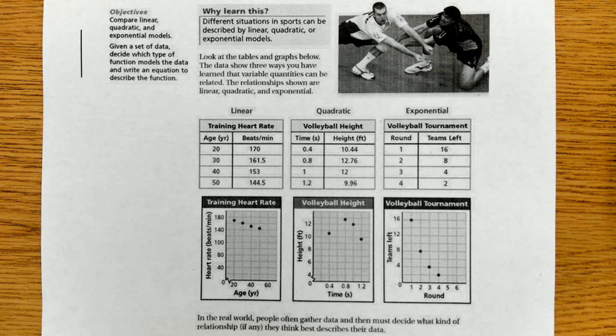In the real world, people often gather data and they must decide what kind of relationship, if any, they think best describes the data. So there might not be a perfect constant rate of change for our linear data here. So we have to just give the best description for that relationship. And the same thing with the parabola. It might not form a perfect parabola, but if it's taking that shape, which a volleyball should, because it goes up and then it comes back down as time goes on.